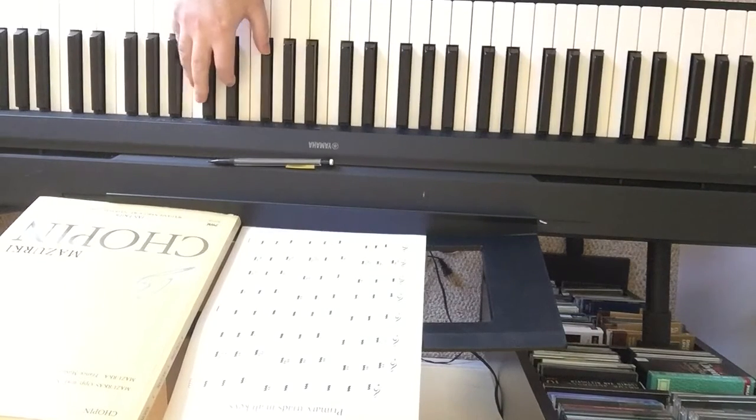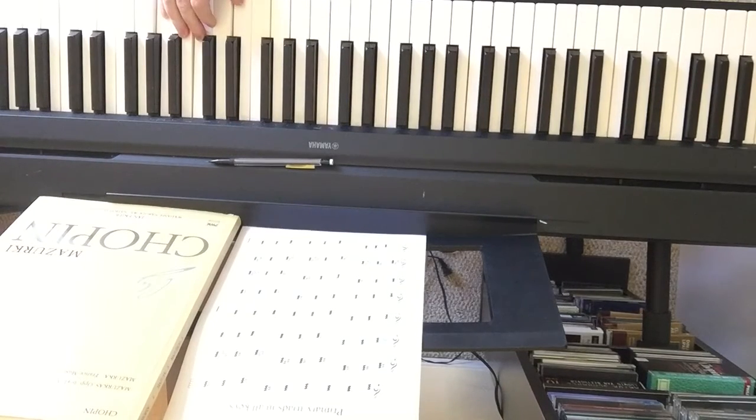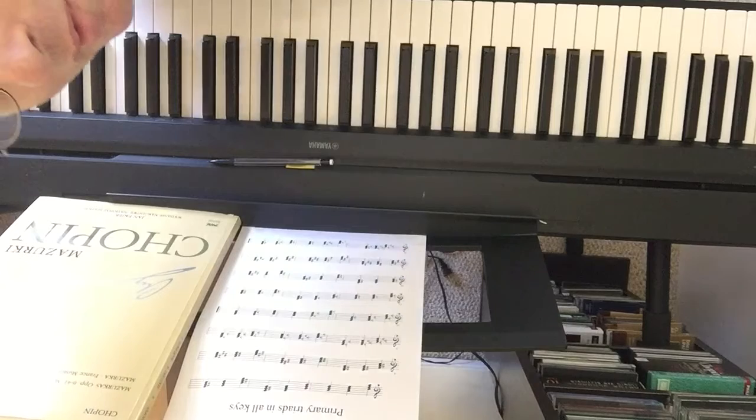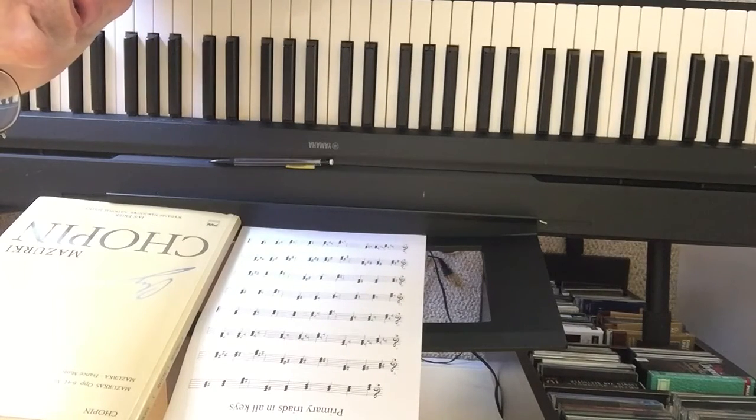1, 4, 5. And again, if we kept going through one more key, we'd be back at where we started. So we just would get back to C at that point.